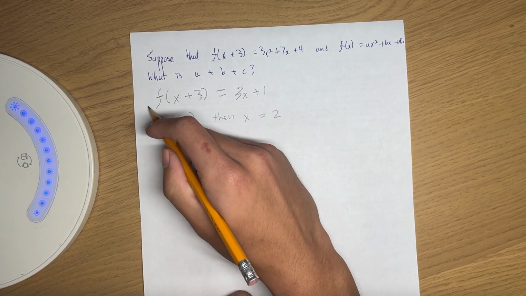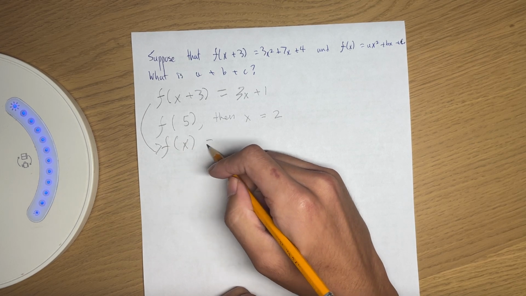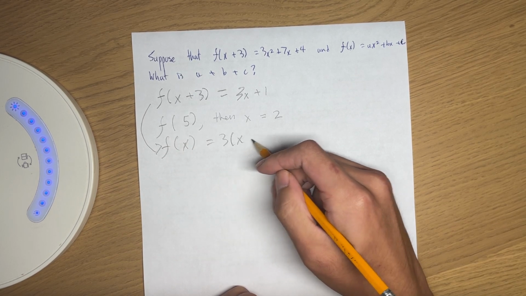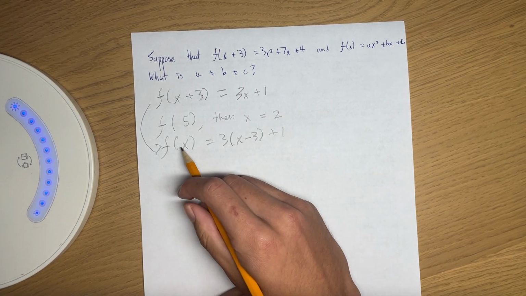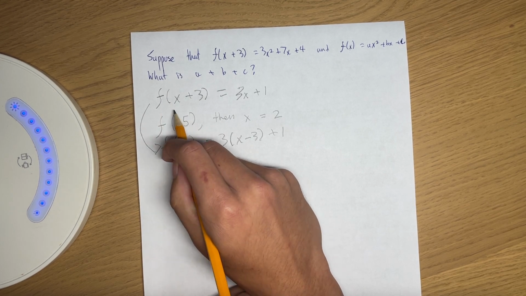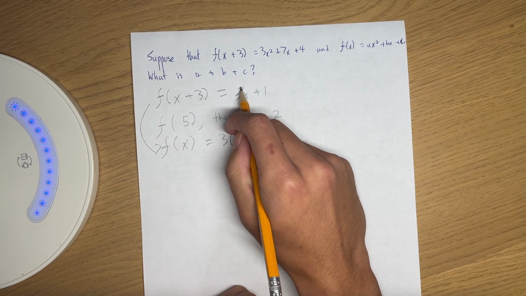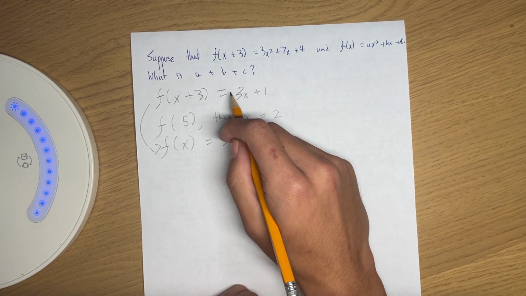So we can actually write this as f of x equals 3 times (x minus 3) plus 1. So if we check this, let's say we inputted 5 into the original function, x would be 2, 3 multiplied by 2 plus 1 is 7, the output would be 7.